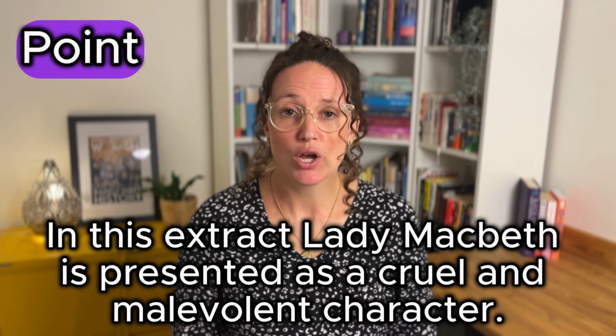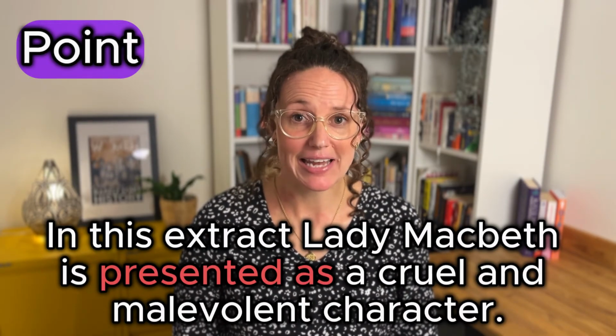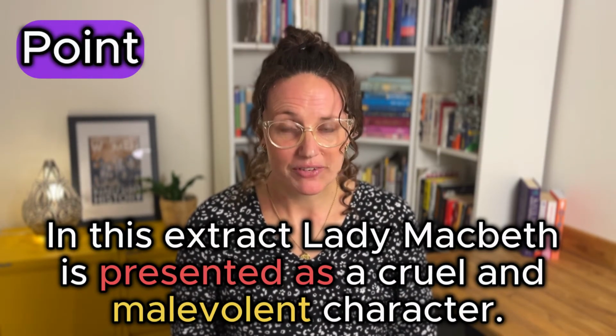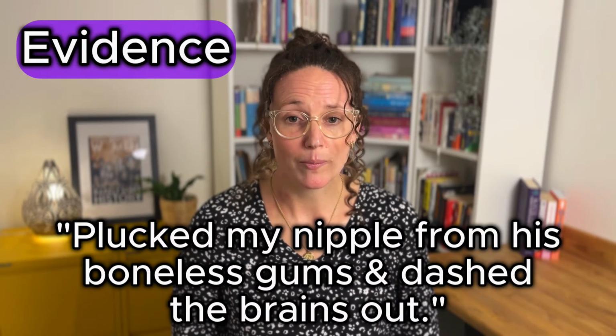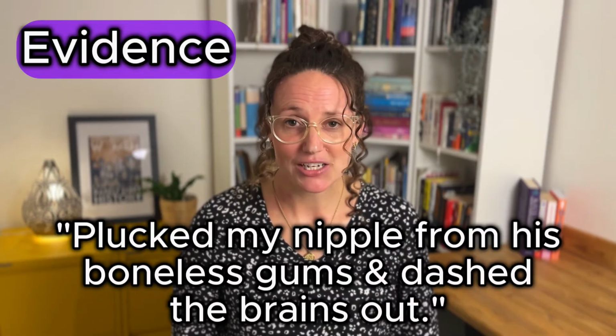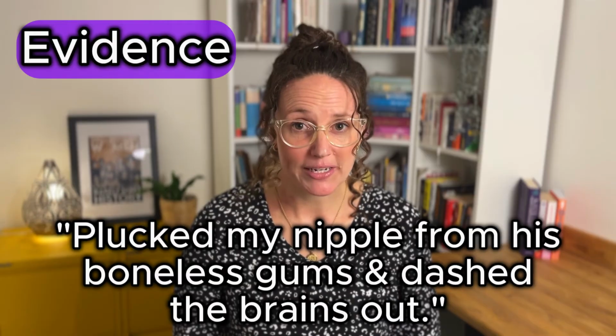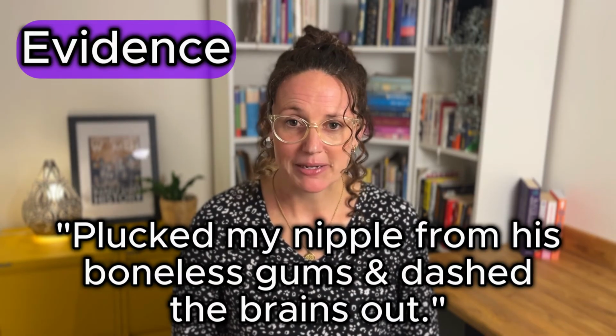Now, I've used words from the question like presented as, and then I've added in the word malevolent, slightly more sophisticated vocabulary. I then need my evidence. I'll have chosen my evidence whilst I was annotating. And for this example, I'm going to go for "plucked my nipple from his boneless gums and dashed the brains out." Now, I can either introduce it with a phrase like, for example, or I can try and embed it into my sentence. Once I've done that, I need my technique, T.